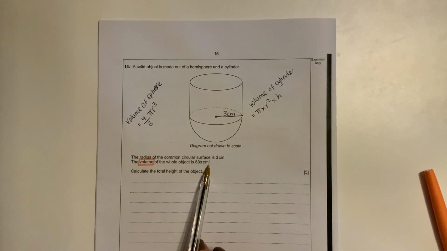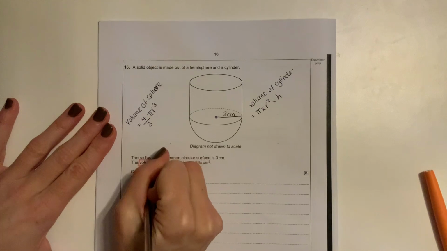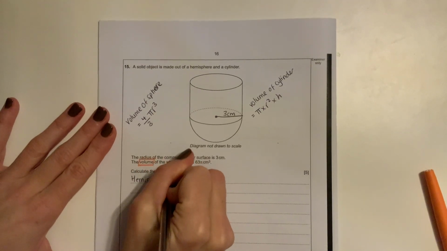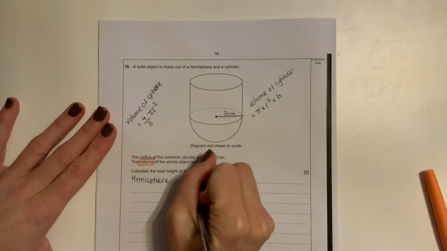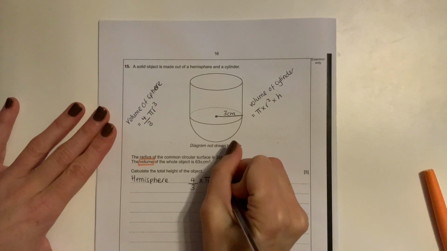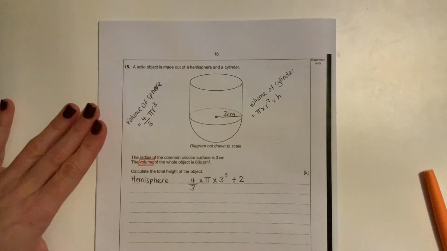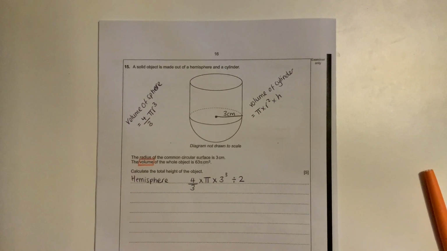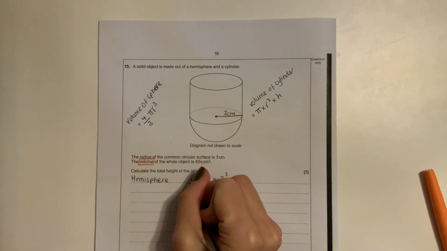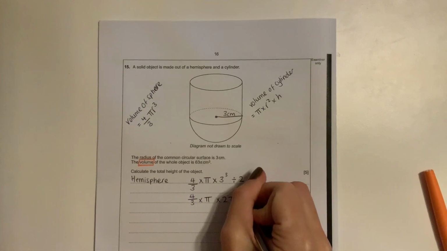And it says the volume of the whole object is 63 pi. So let's just go through each bit. So let's do the hemisphere first. Okay. So we've got 4/3 times pi times radius cubed, which is 3, so 3 cubed. And then we're going to divide our answer by 2. So let's actually just work that bit out first. So 4/3 times pi times 27 divided by 2.